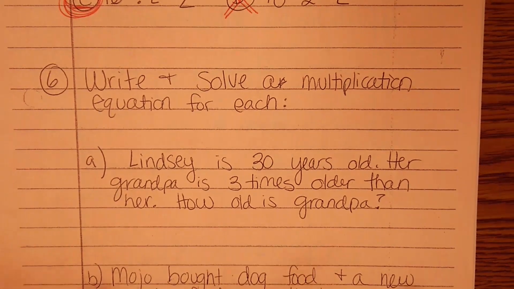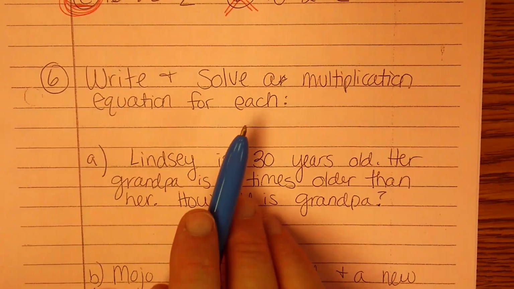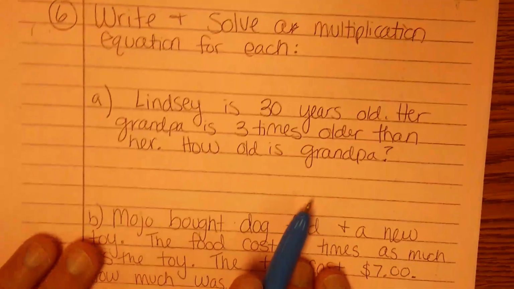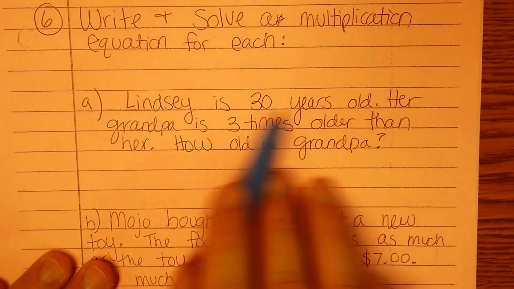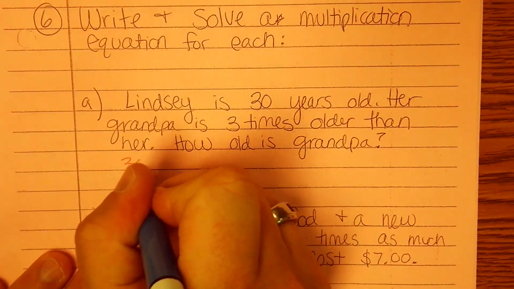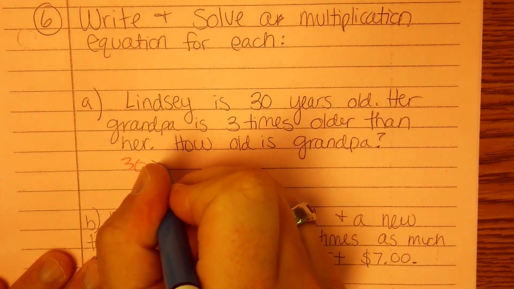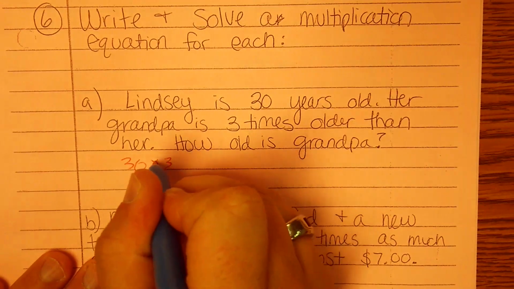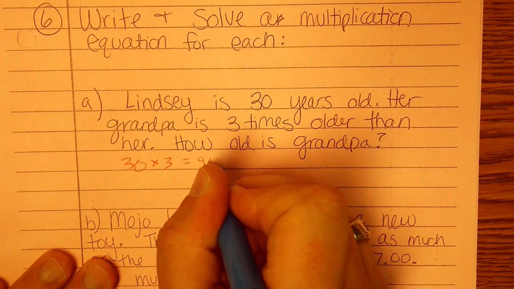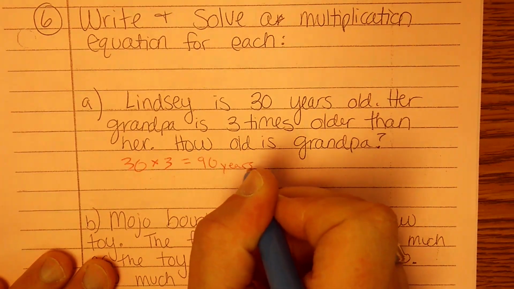Okay. Write and solve a multiplication equation for each. Okay, so Lindsay is 30 years old. Her grandpa is 3 times older than her. So she's 30. He is 3 times older. We're going to get 90 years old. Okay, don't forget to label it.